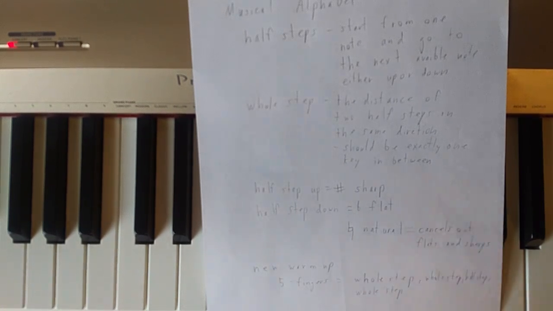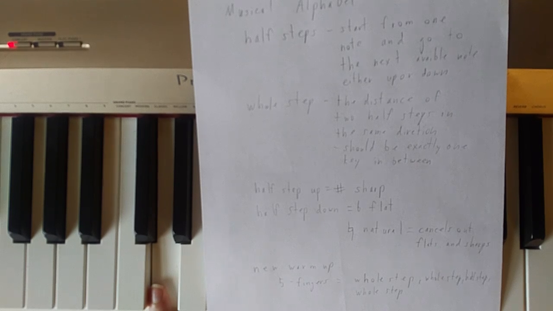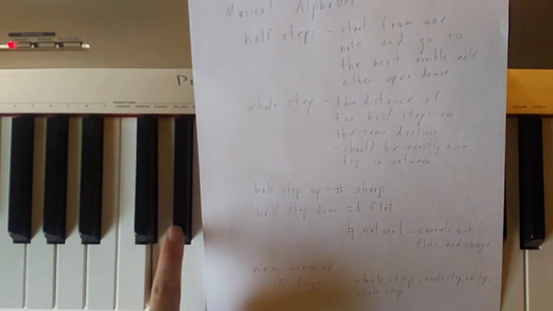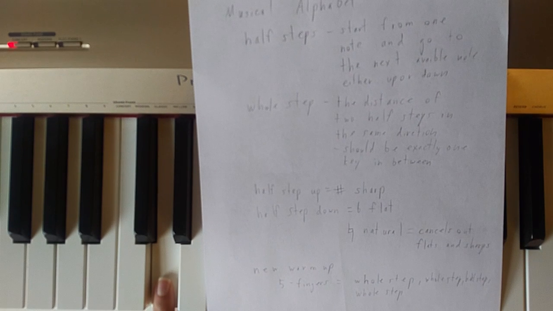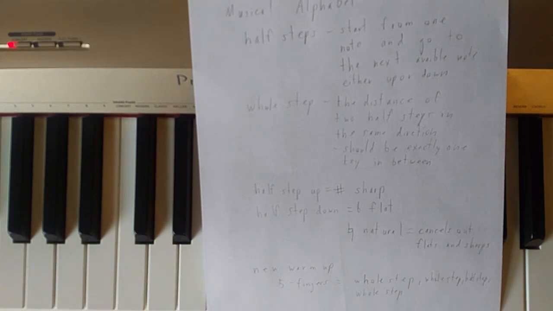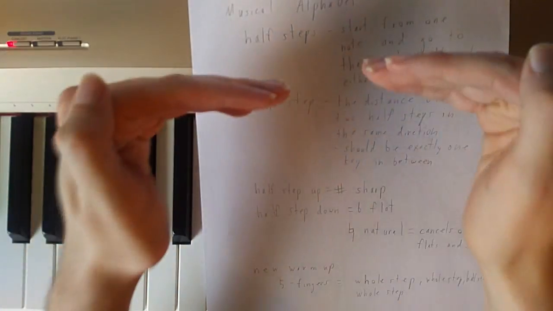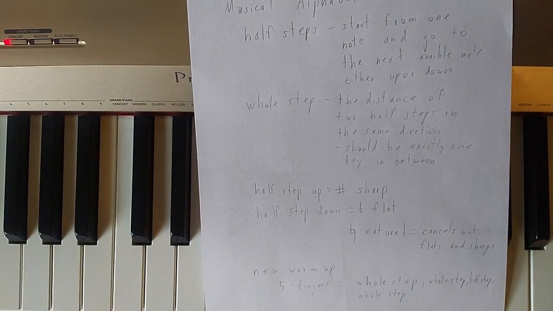Cool. So I'm going to review half steps one more time. Remember, our definition of a half step is when we start on any given note and either go up or down to the next available note, right? So if I'm on this, the next available notes up and down are the black keys on either side. If it is called a sharp, that is going up a half step. If it's called a flat, we are going down a half step.